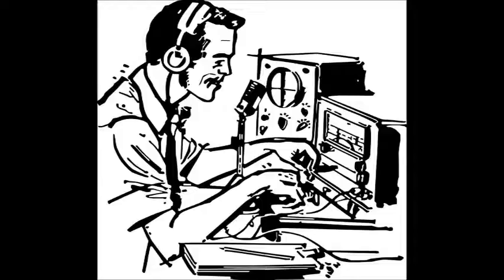T2B09. Which of the following methods is encouraged by the FCC when identifying your station when using phone, when you're using voice? Well, they encourage the use of a phonetic alphabet. Now, there is a semi-official phonetic alphabet. It's known as the NATO phonetic alphabet, and this is it.